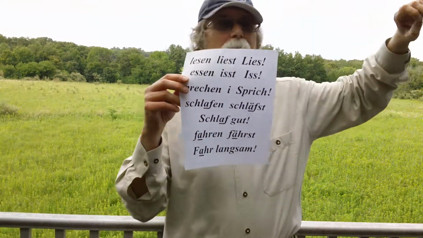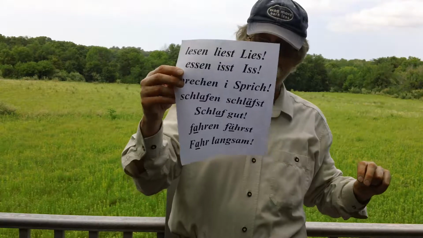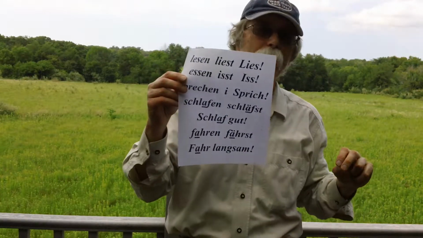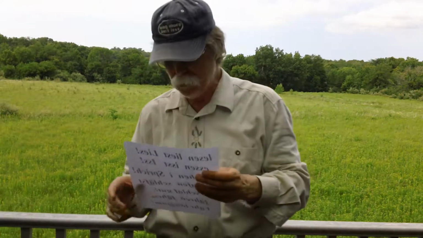And one more example of the same thing, the verb fahren, a very common and very important verb in German. Fahren, du fährst. I added that umlaut in the du form. In the command, I have to drop that du ending and the umlaut that I added. So I have fahr langsam, drive slowly. Is that clear?